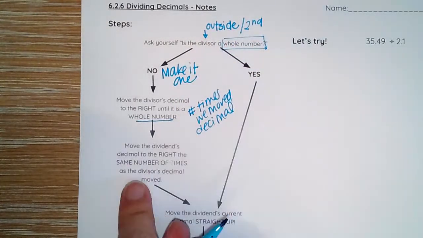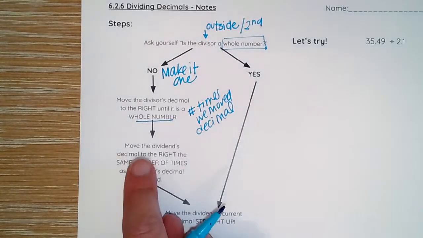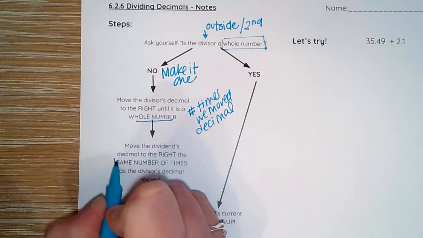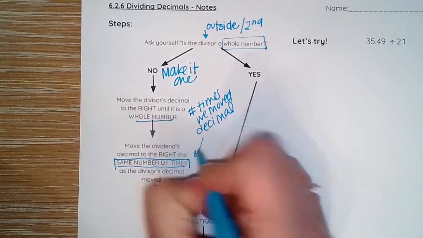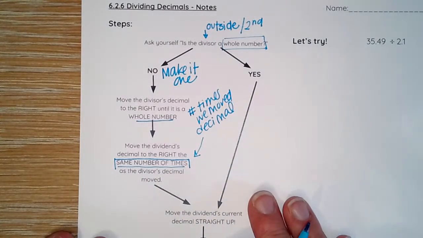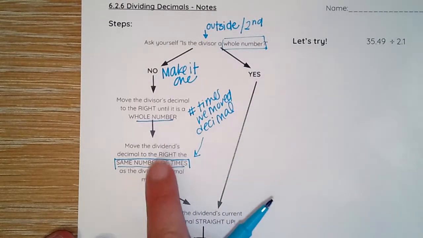Then we go inside the house to the dividend, and we need to move the dividend's decimal the same number of times. It does not matter if this dividend is a whole number. We don't care.